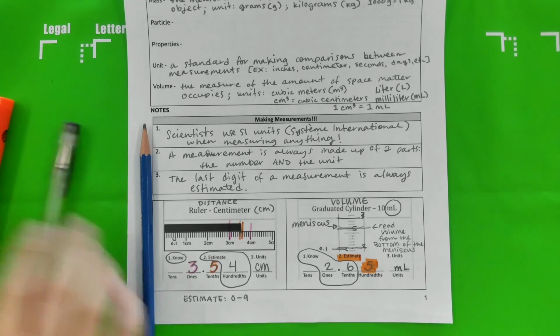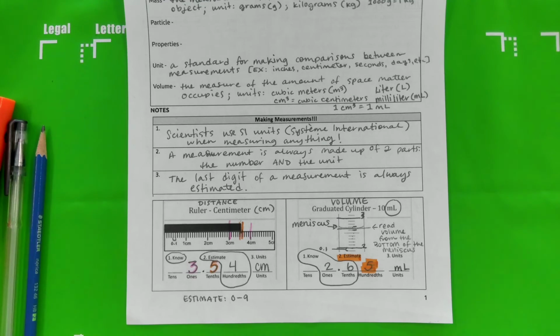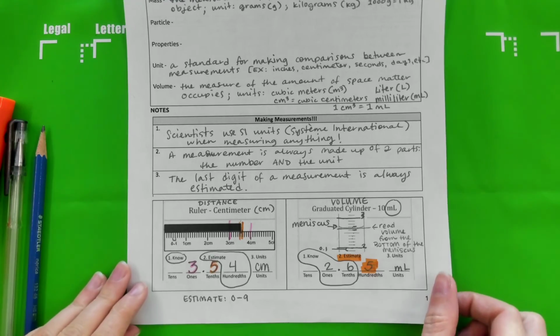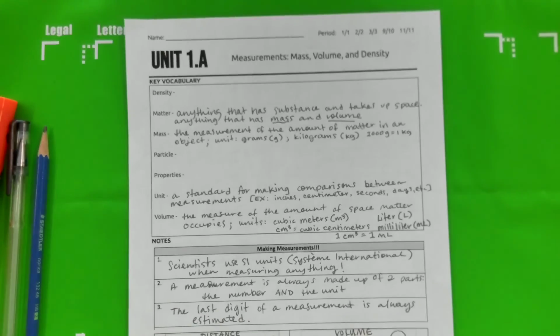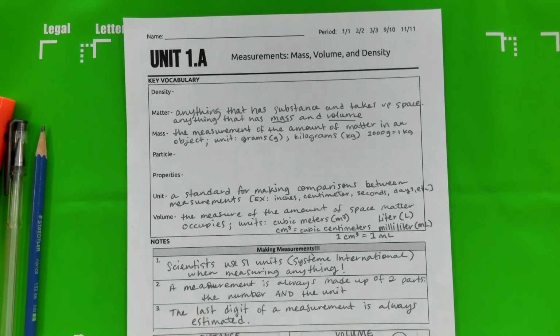Okay. All right. So we'll do one more thing on here just because we're already on here, and that is include a definition for density. We're going to go up and add our definition for density in here while we are doing this. Okay, so the definition of density is our last thing on here, and then we're going to wrap this up.